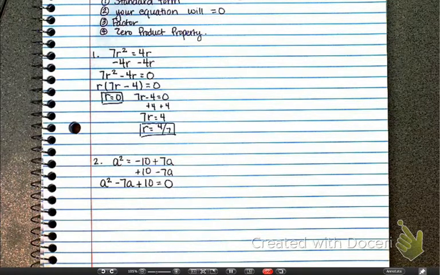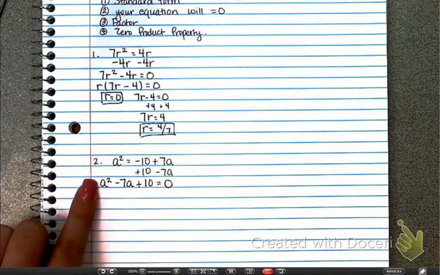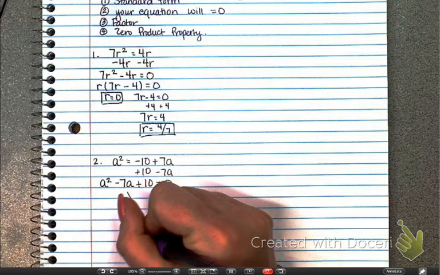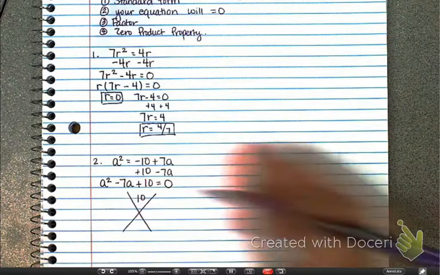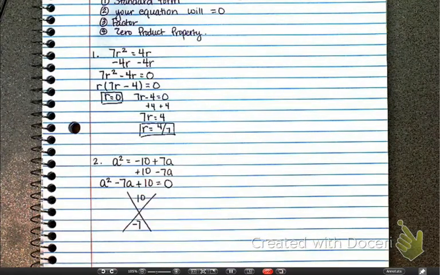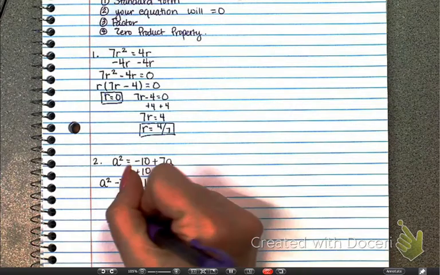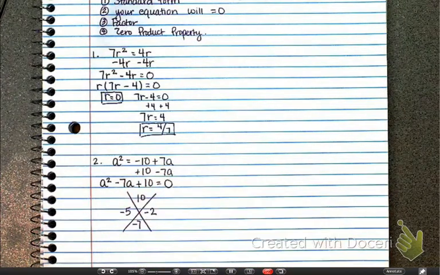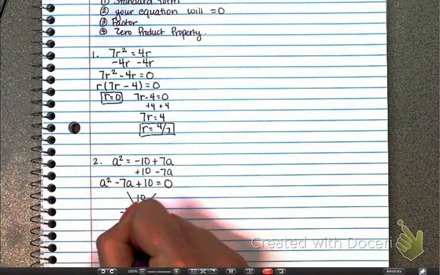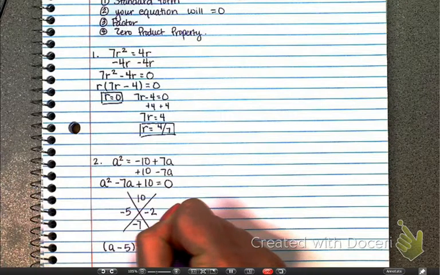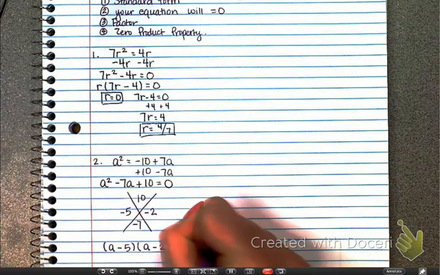X. Why? Because this term here, the leading coefficient is 1. Okay? So I'm just going to use the x. Will the super x work if I want to? Yeah. What goes on top? 10. On the bottom? Negative 7. Two numbers that multiply to 10 and add to negative 7. Yes. Negative 5 times negative 2 is 10. Negative 5 minus 2 is negative 7. Okay? In factored form, that's a minus 5, a minus 2, and all of that still equals 0.